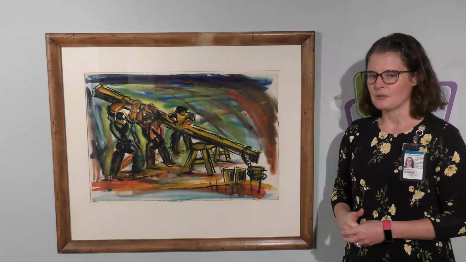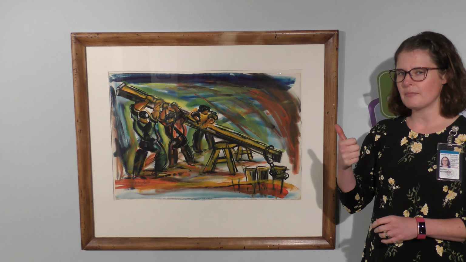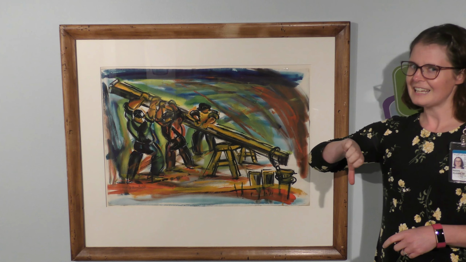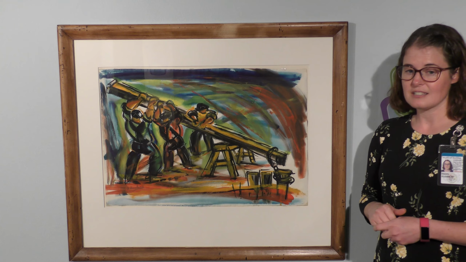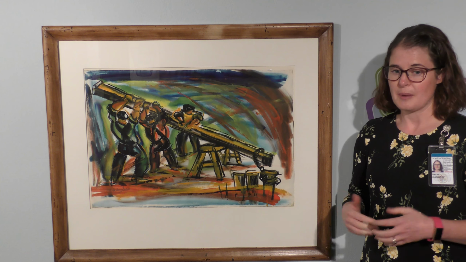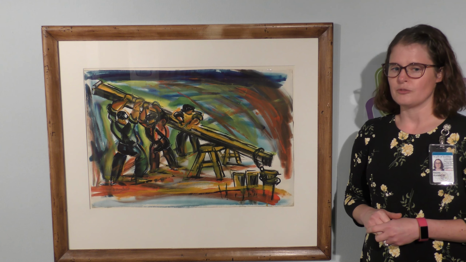Now look at the background. What do you see? Can you tell where these men are? Put your thumb up for yes or down for no. I can't tell where they are. There are a lot of diagonal lines, but I can't see any objects or things behind them. But I do see another way that artists can show movement.